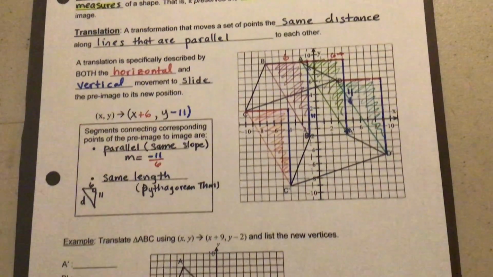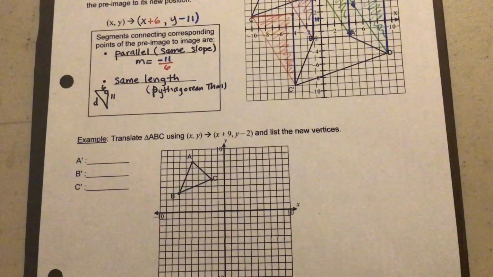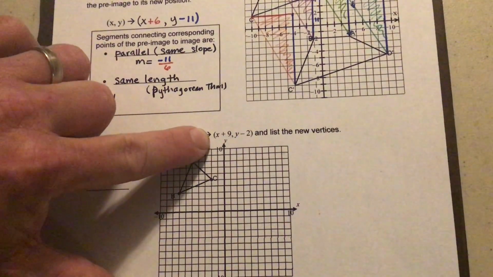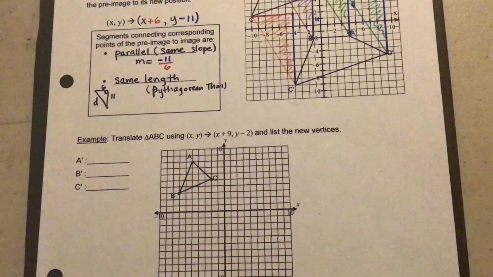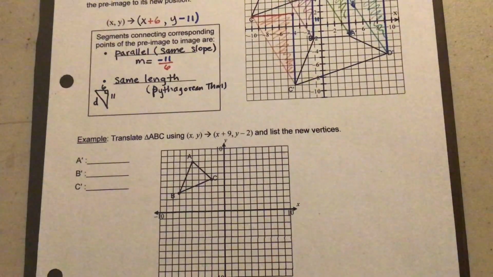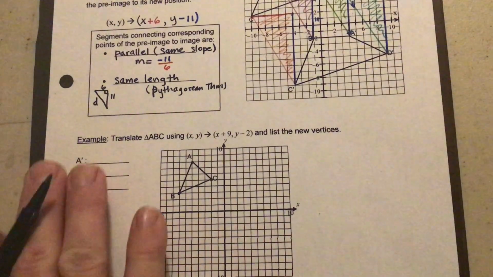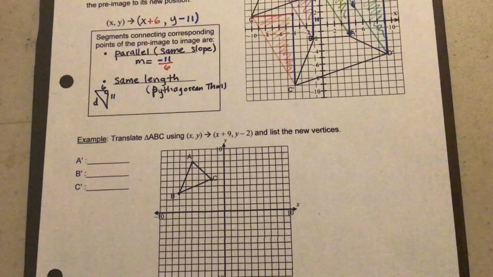Now let's try another example here. Let's take one where they gave us a description of the translation. (x, y) becomes the point (x + 9, y − 2), and we're going to take our triangle ABC and draw its image using this translation. Once we have it, we're then going to list out what those coordinates are.